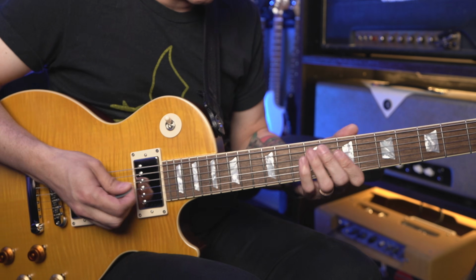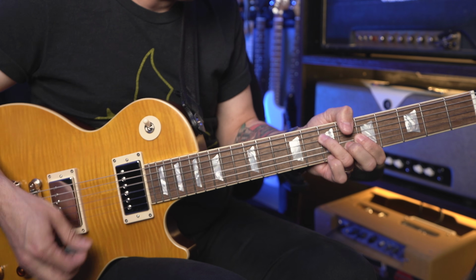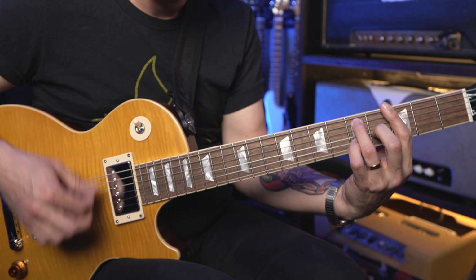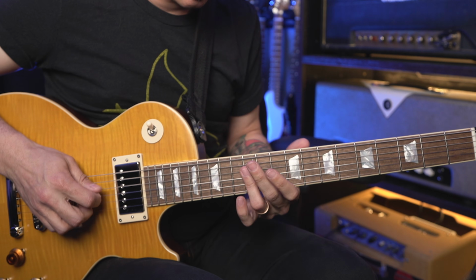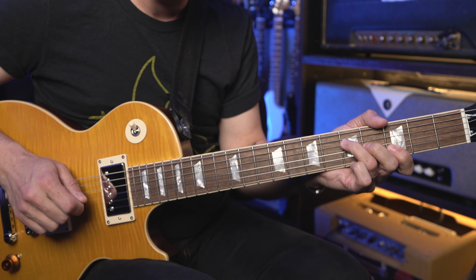Try it in different spots. Okay, so there's triads everywhere. And I like to stay in the middle 4 strings of the guitar. That seems to really be the ticket for me.